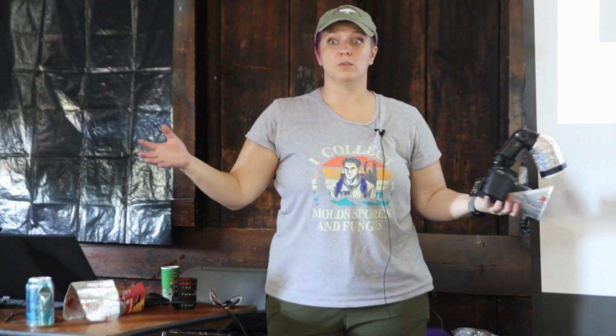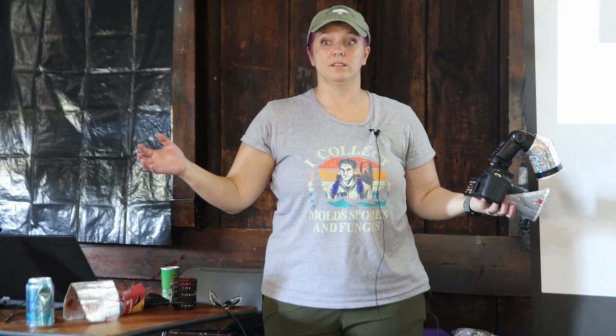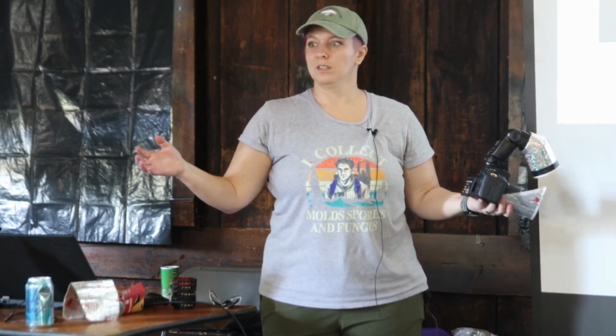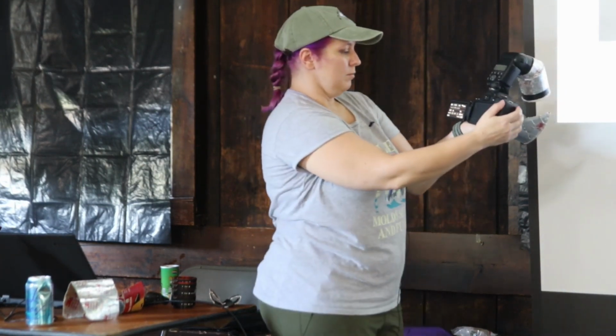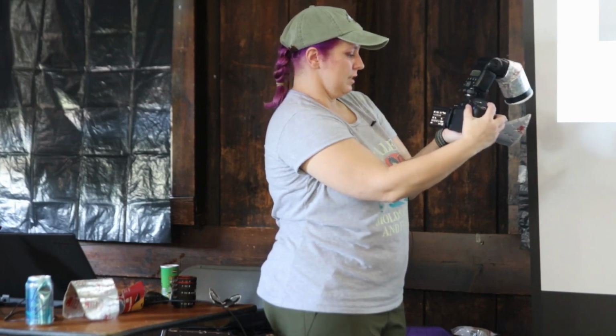Unless you're doing night photography, which I can get into too, if you guys want me to talk about night photography, like bioluminescent stuff. Anyone interested? Yeah. There's actually a function on this.